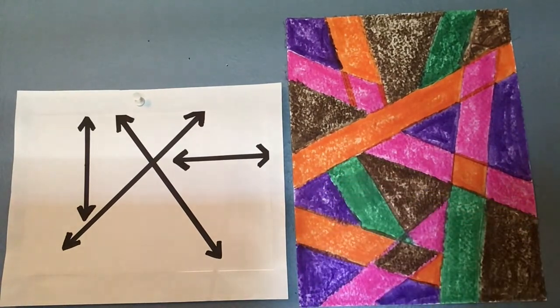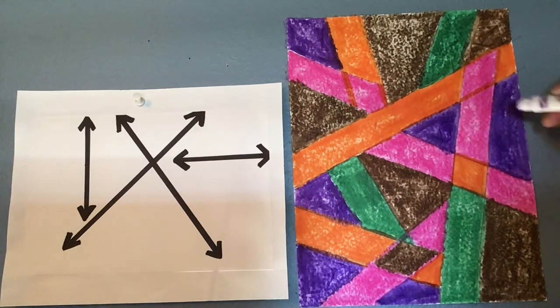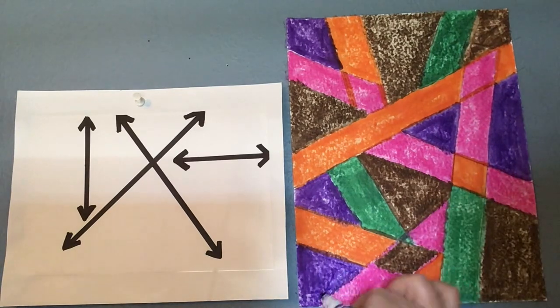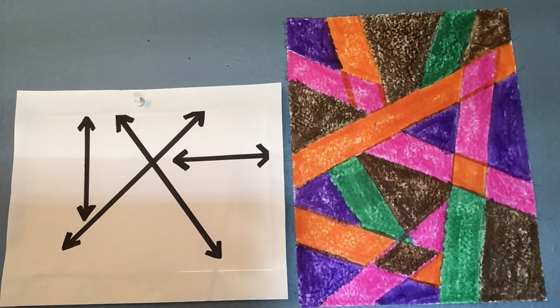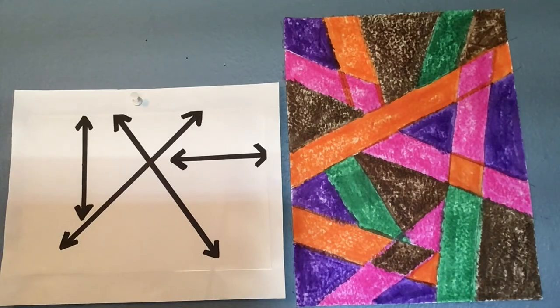You're repeating colors within your shapes. And we made shapes with lines. Okay, I am finished. I think it came out great. It has lots of colorful angles, and it looks very similar to some of the colorful pieces of artwork that I showed you in the style of Cubism. I hope you enjoyed making this with me today, and I bet you your art came out great too.